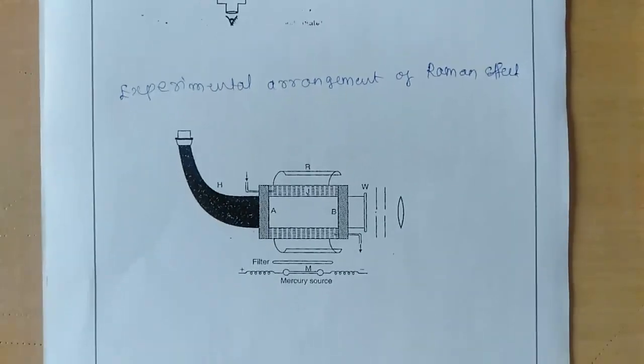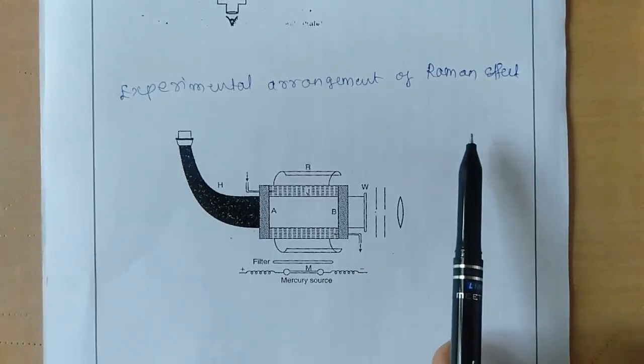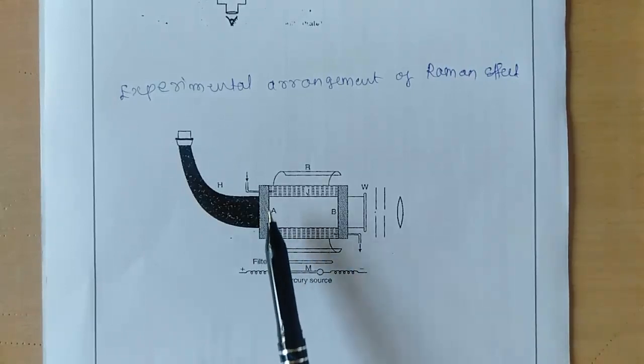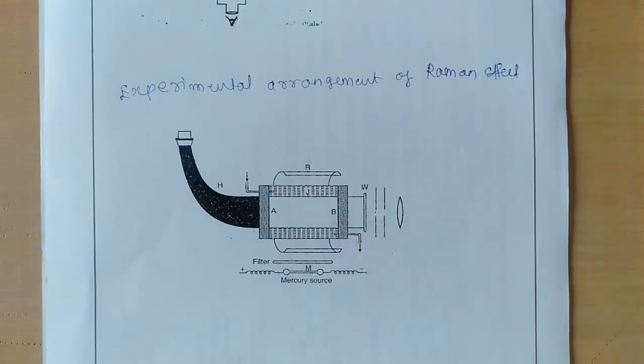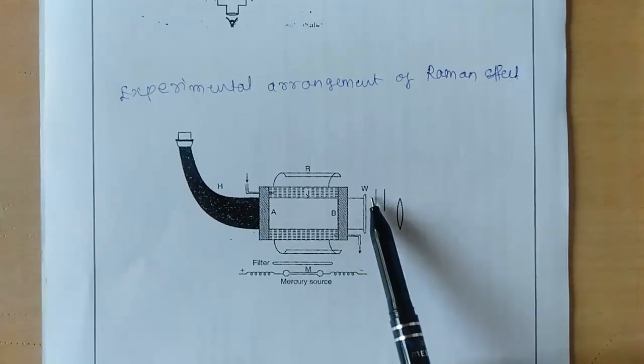So let us see the experimental arrangement of the Raman effect. It consists of the following parts, shown in the diagram. It consists of a glass tube AB, filled with dust-free benzene liquid. At one end there is a window W attached to the glass tube, and the other end is drawn into a horn shape H, which is blackened.